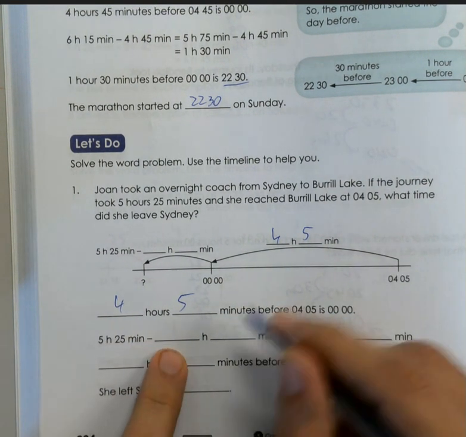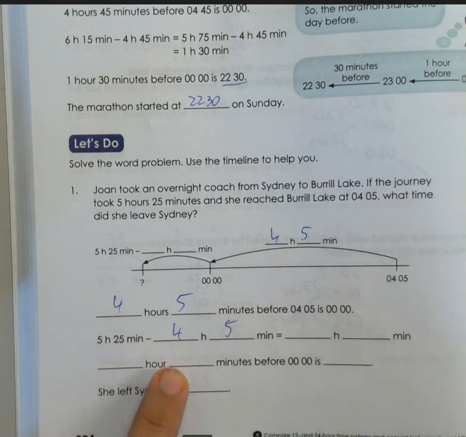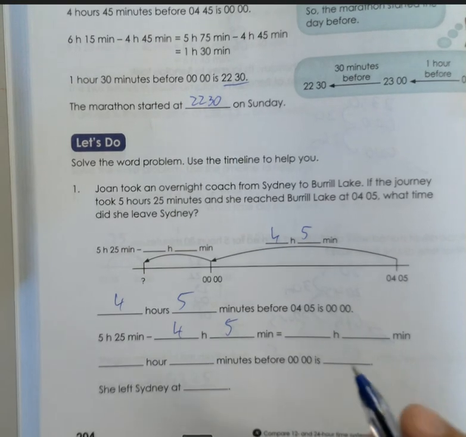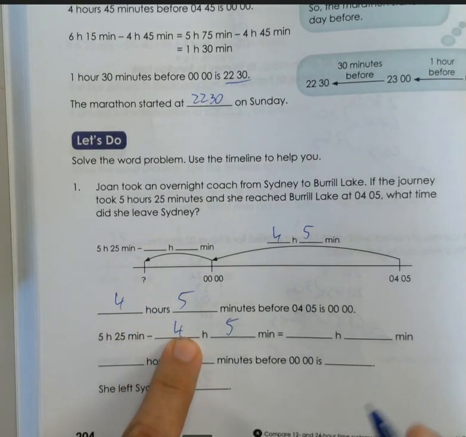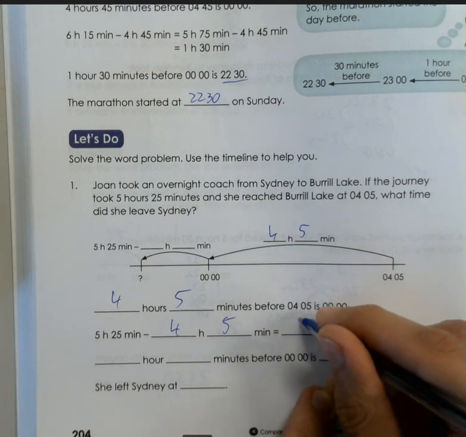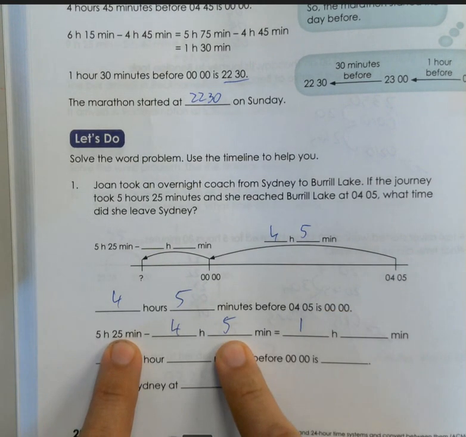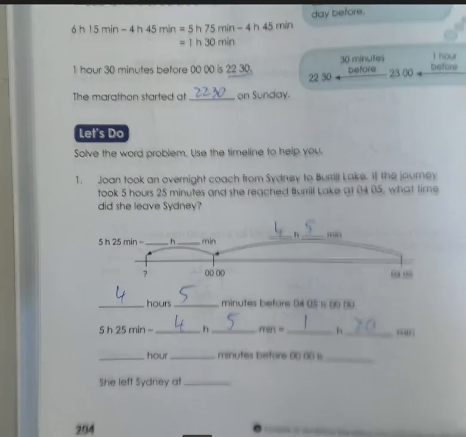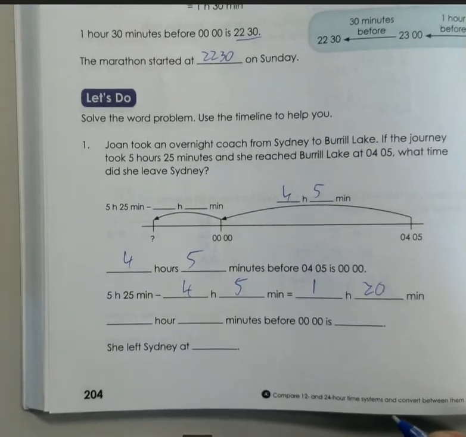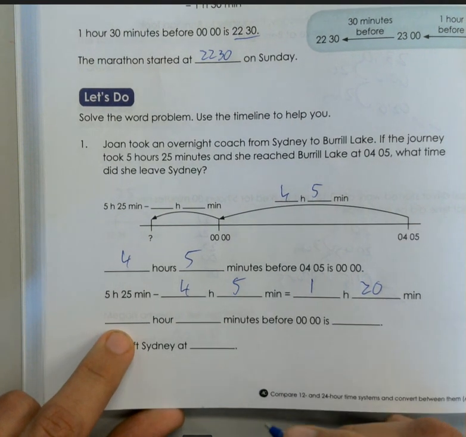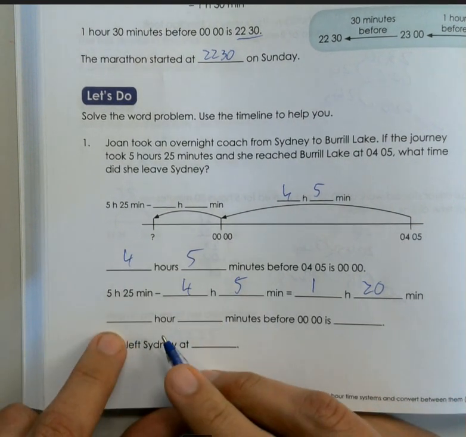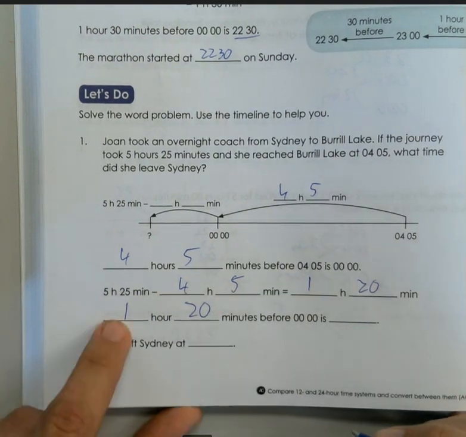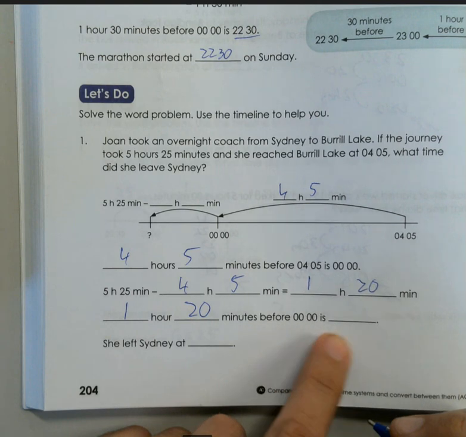5 hours and 25. Take the 4 hours and 5 minutes. That will give us what's left, and that will go up here. So 5 hours take 4 hours will be 1 hour. 25 minutes take 5 will be 20. Okay, so continuing on, we got 1 hour and 20 minutes. 1 hour and 20 minutes before midnight is going to be our answer.